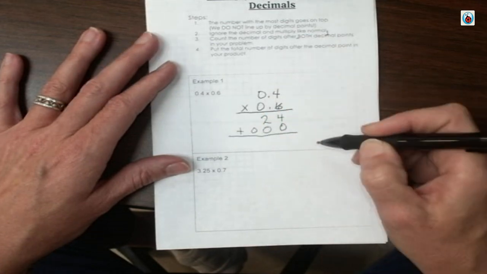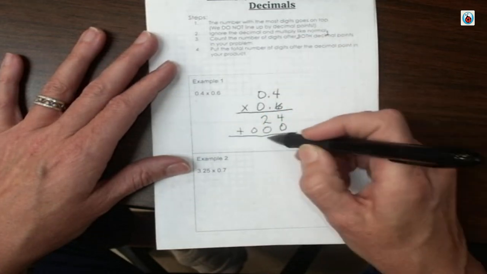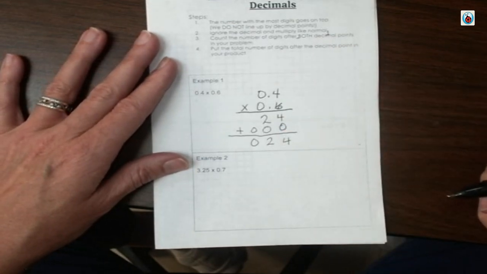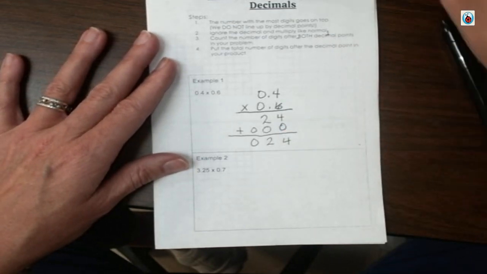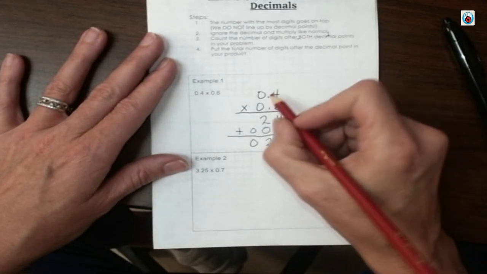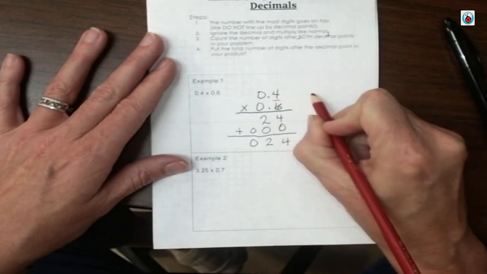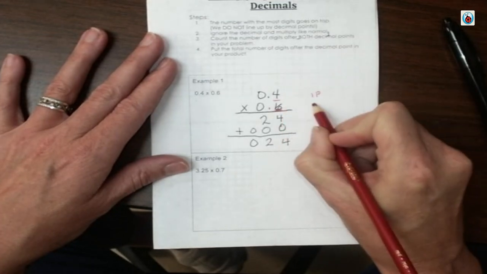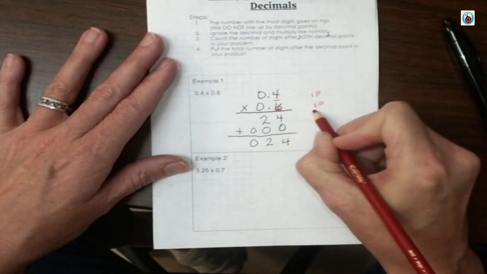We're going to add our products together. It's going to give us 4, 2, and 0. And then we're going to count the number of decimal place values in both factors. There is 1 place value here. There is 1 more place value here.